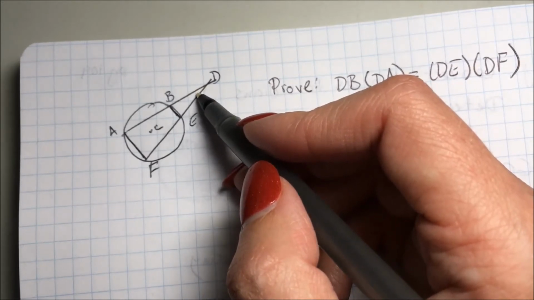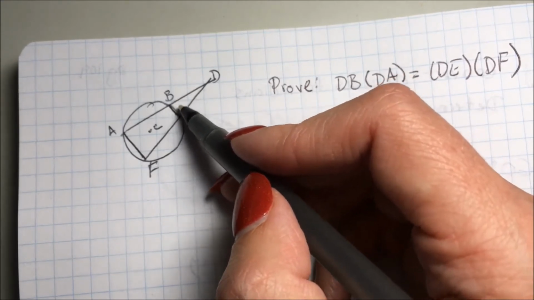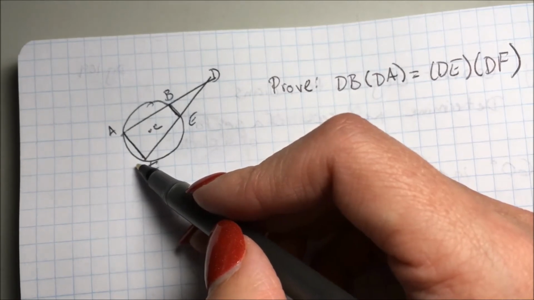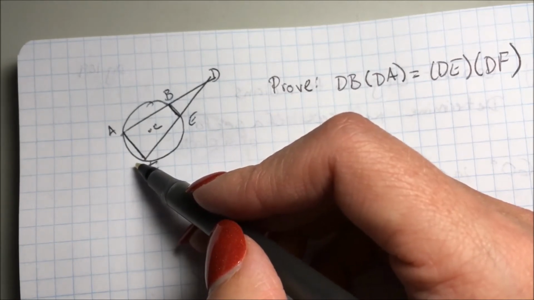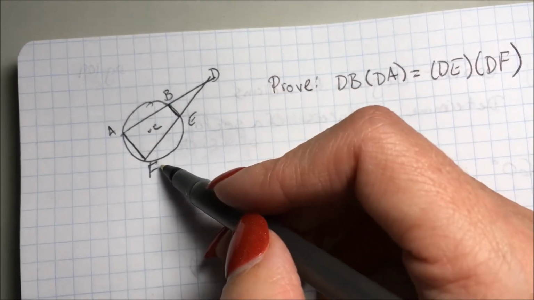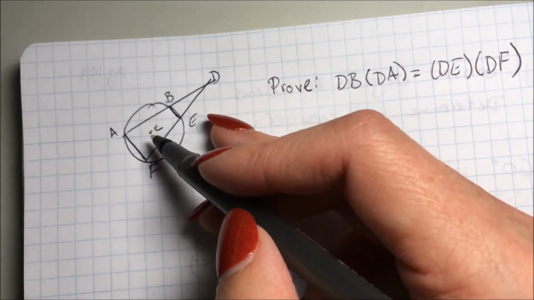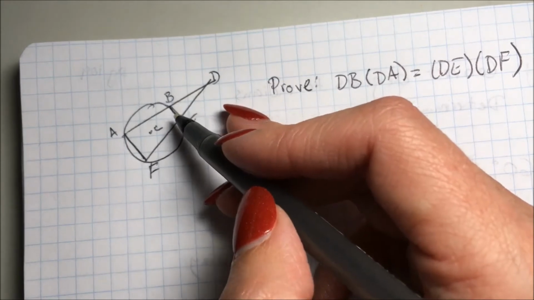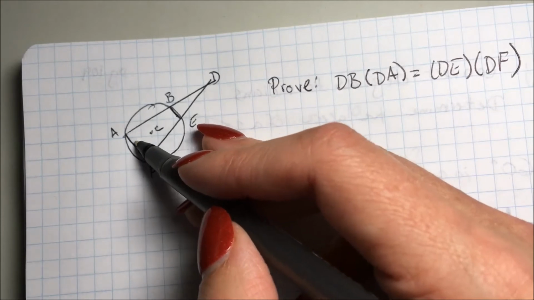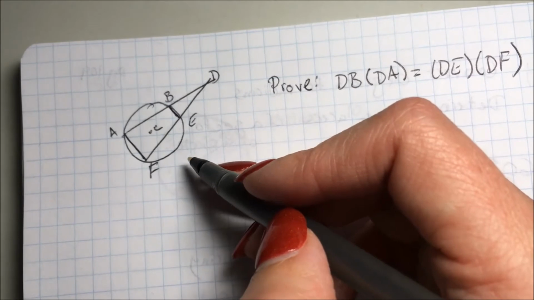Well, I know they share angle D. The question is, how would I prove that some other pair of angles in here are equal? So this is a proof that we're going to talk about in class, probably on Wednesday. We're not going to do it right now because we have other things that I'd like to do with our time. But there is a way to prove that this triangle is similar to this smaller triangle.